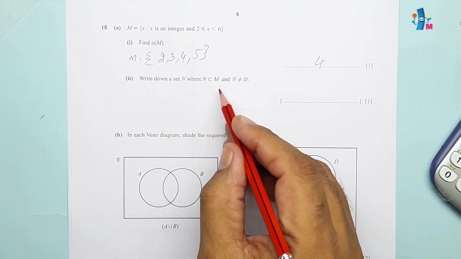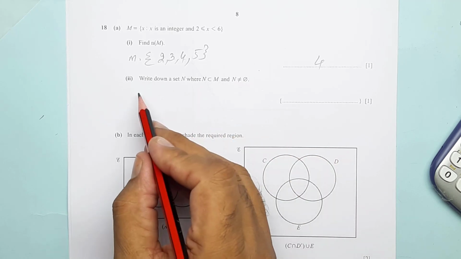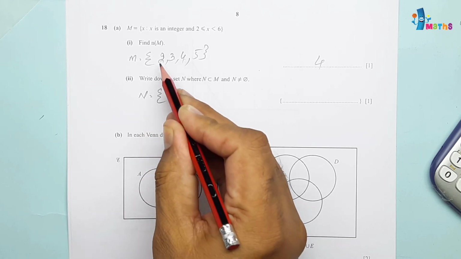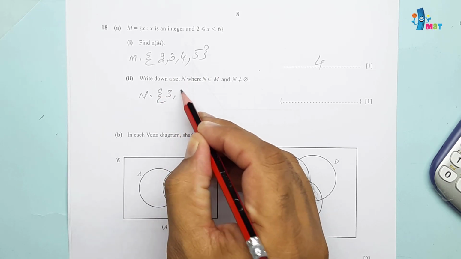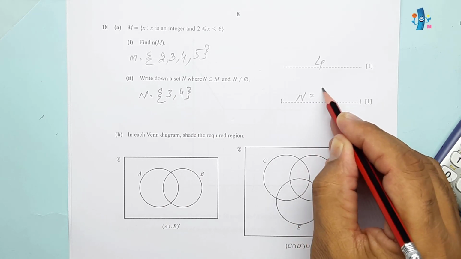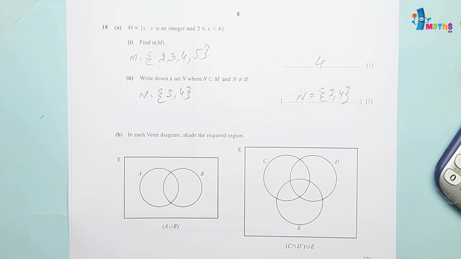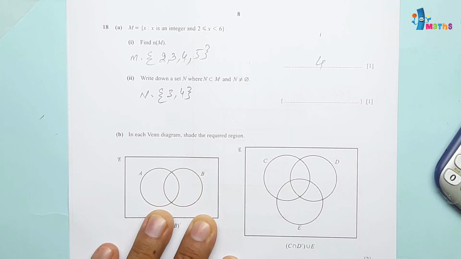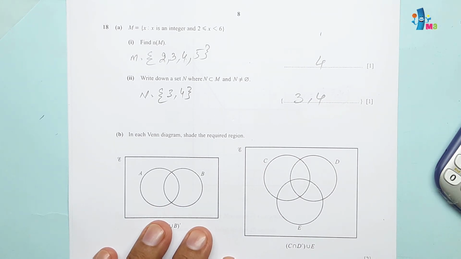Write down a set N where N is a subset of M and N should not be equal to the empty set. We can write any set, for example N is equal to only 2, or 2 and 3, or 3 and 4, or 4 or 5, any subset. I'm writing 3 and 4. You can write any other also. So N is equal to 3 and 4. They have given brackets, so we just write the members only, like 3 and 4, that's all, nothing else. We cannot write other things.